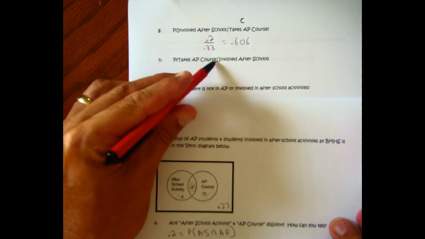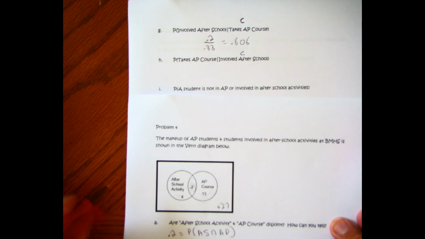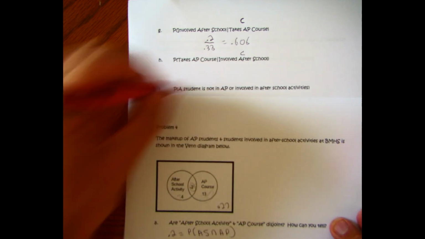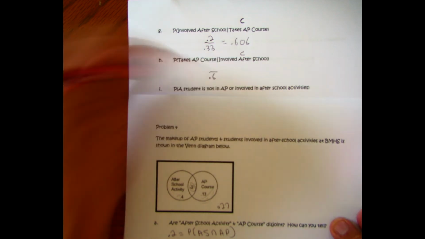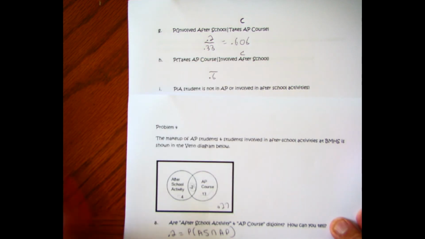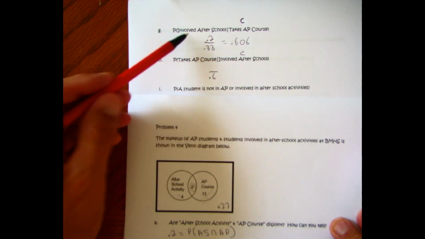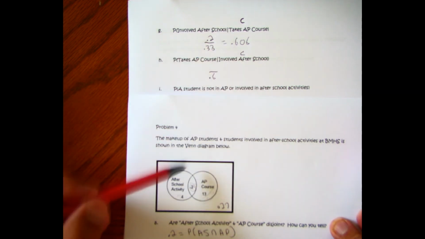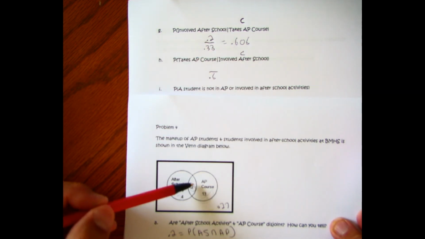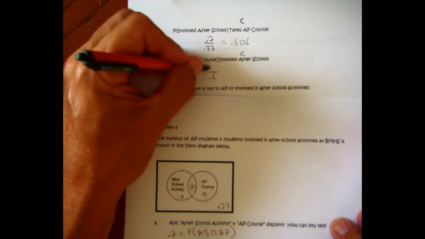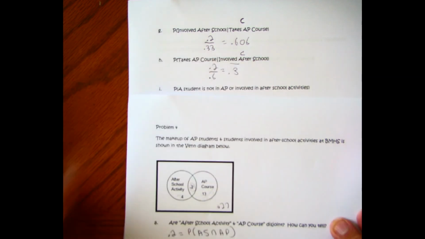Takes an AP course given that they're involved in after-school activities. Well, there's the condition. What do we know about after-school activities? Well, we know that's 0.6. So that goes on the bottom. That's the group that we're looking at. And how many of those 0.6 are involved in an AP course? All right? Well, we go down and we say, oh, okay, how many of these are involved in an AP course? 0.2 again. And that's 0.3 repeated.